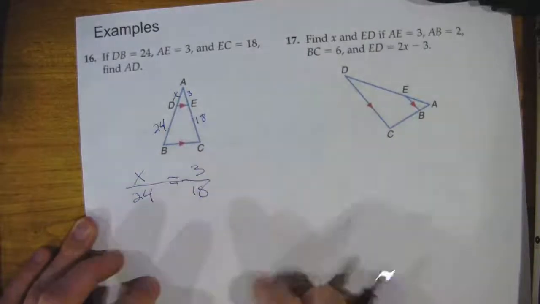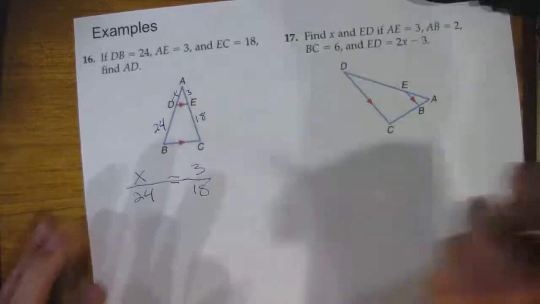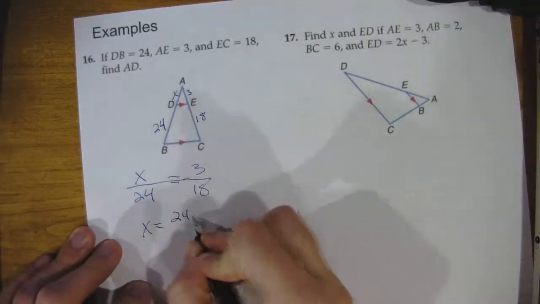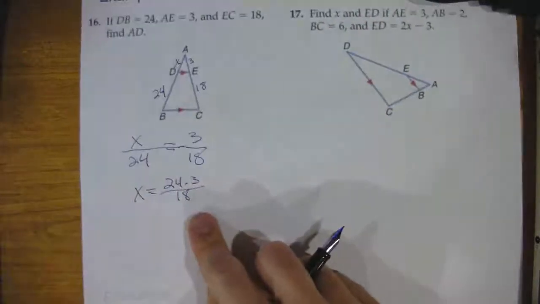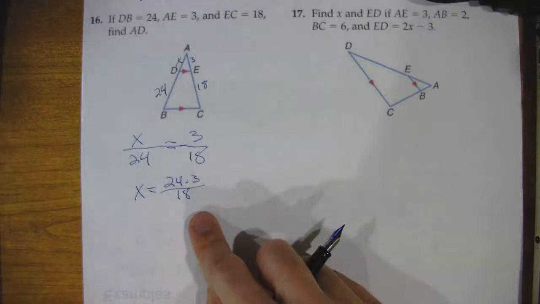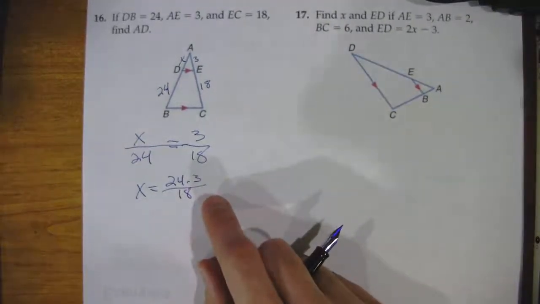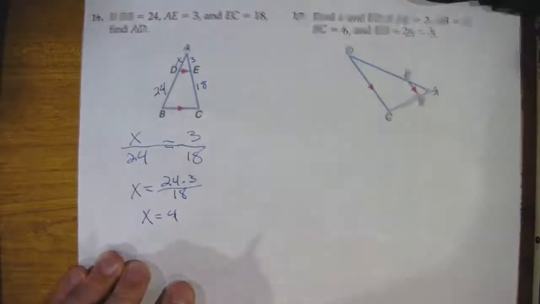We can use cross products to figure this out pretty quickly. And again, I'm not going to multiply the 18 by the X just because I'm eventually going to have to divide it. So what I'm going to do is rewrite it this way. It's simple to type into a calculator if you're not sure of the exact answer. Plus, it saves you a step. So 24 multiplied by 3 divided by 18 gives us a fun answer of 4.